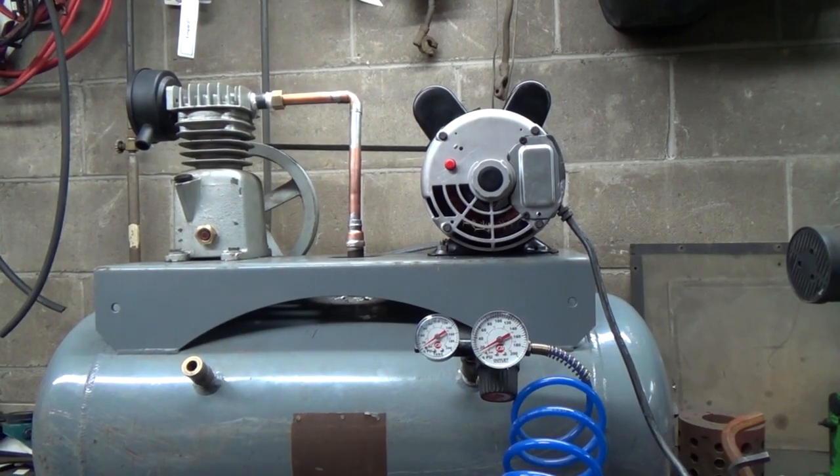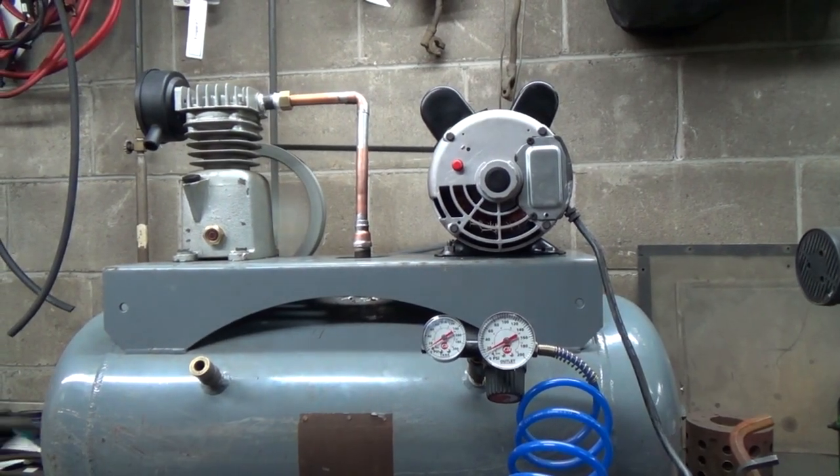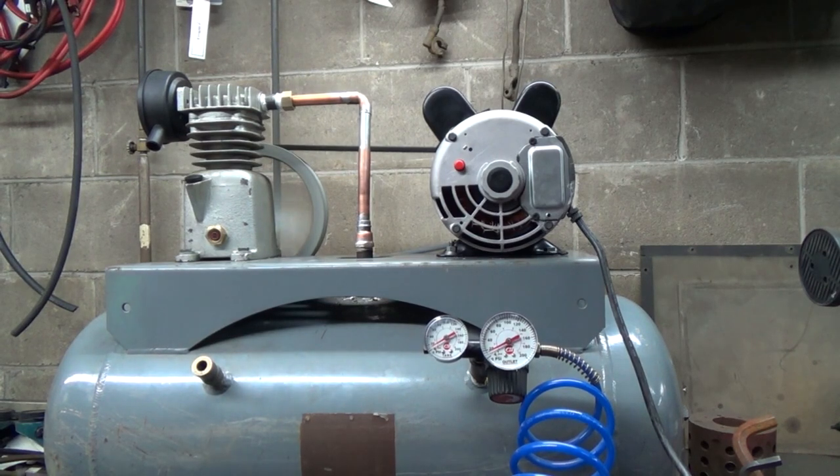Okay, contact again. Oh, that's making some fast air now. Woo-wee. Let's zoom in on the gauge here.